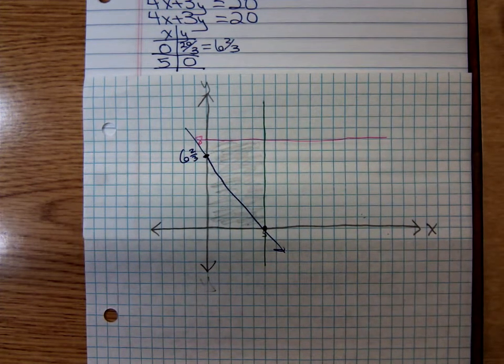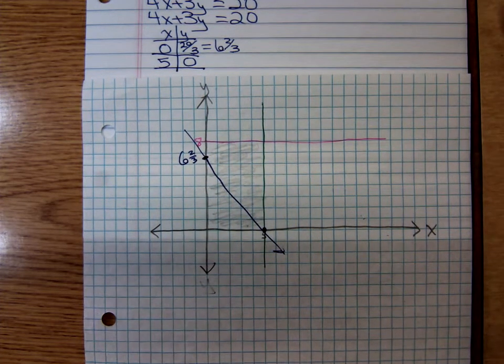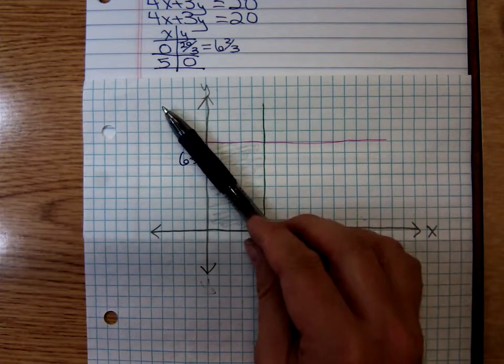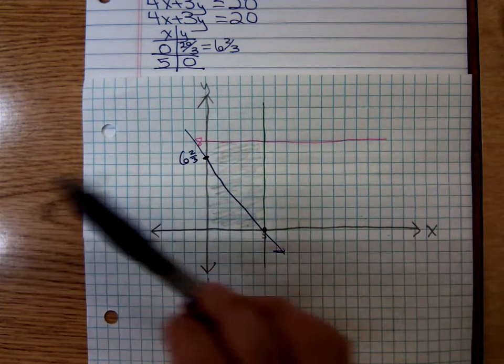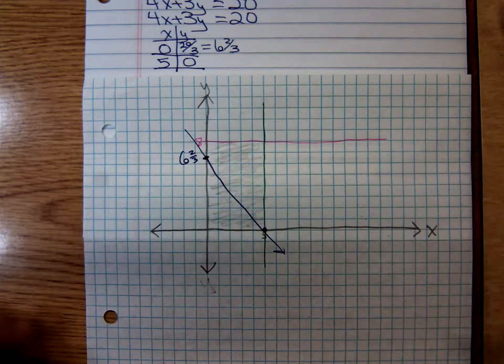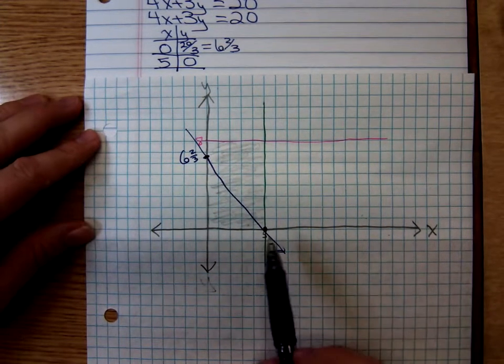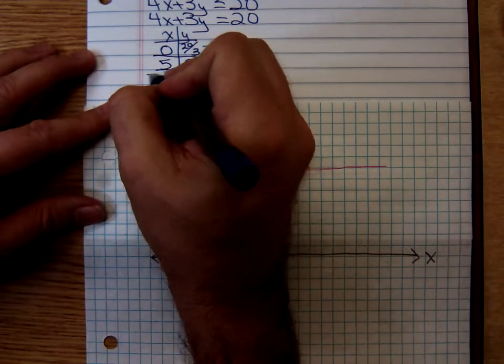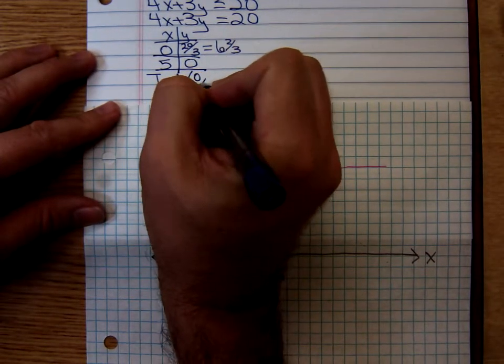Now what do we need to do? The shading. How do we decide where we're going to shade? Are we going to shade to the right of the blue line or to the left of the blue line? How do we make that decision? Here we'll test, choose a point that's not on the blue line. What point do you think I'll test? Yeah, I'll test 0, 0.